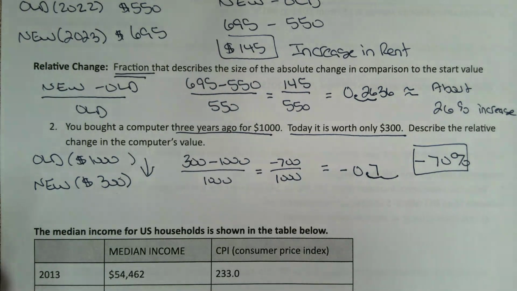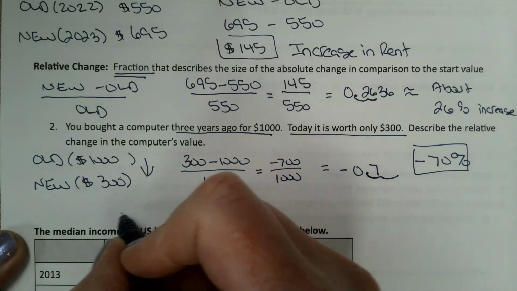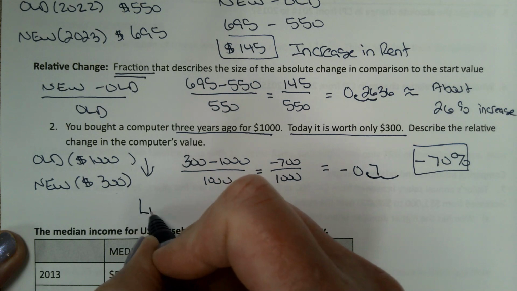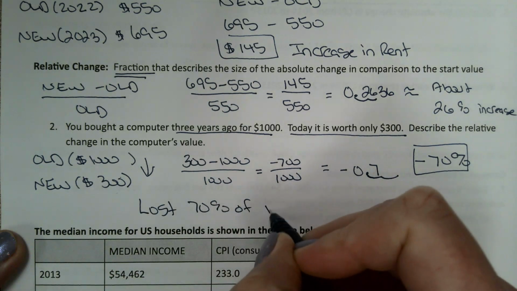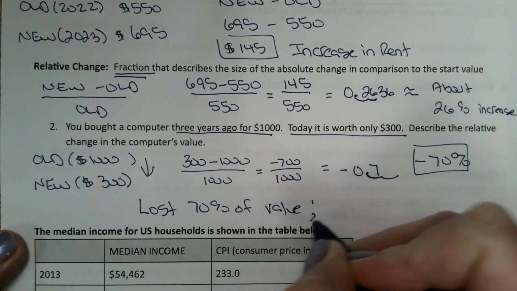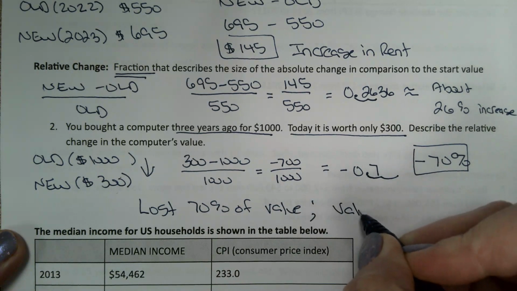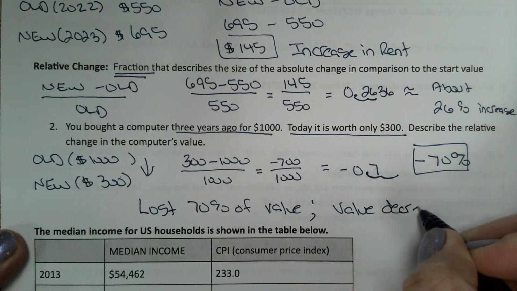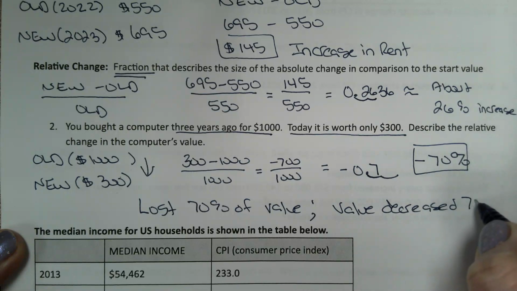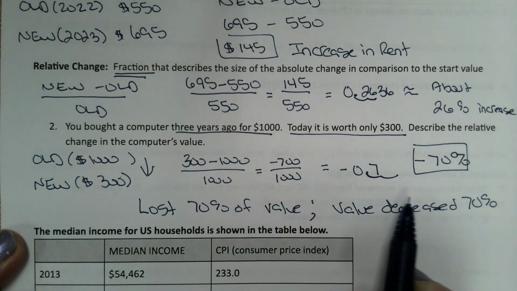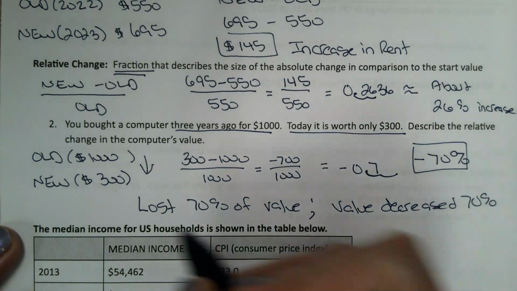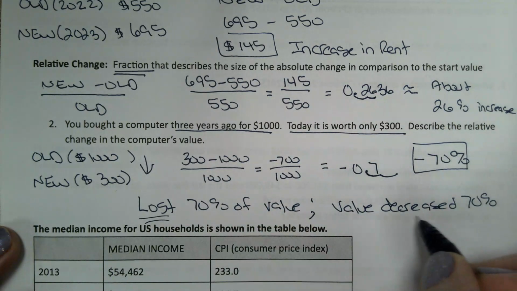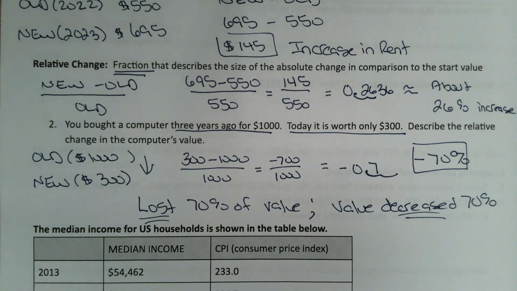If you saw this on a multiple choice, or you had to summarize it, I would probably say it lost 70% of its value, or the value decreased 70%. So in a typical answer, it's not going to have negative 70%. It would use words like lost or decrease instead.